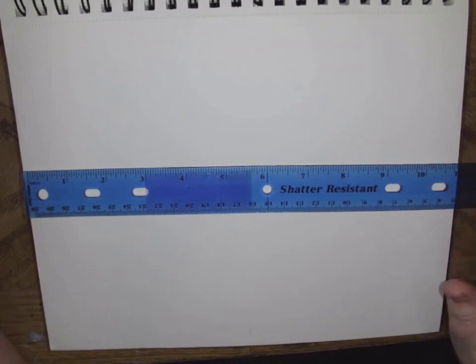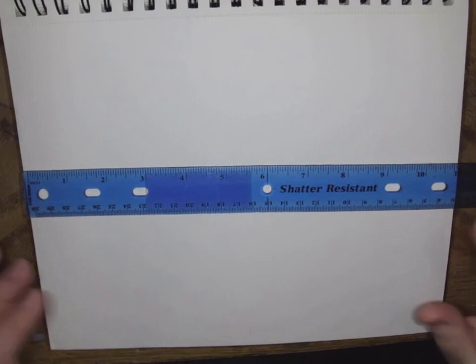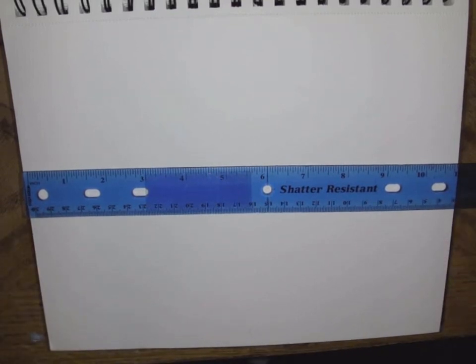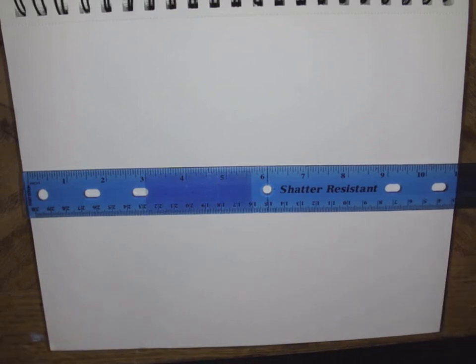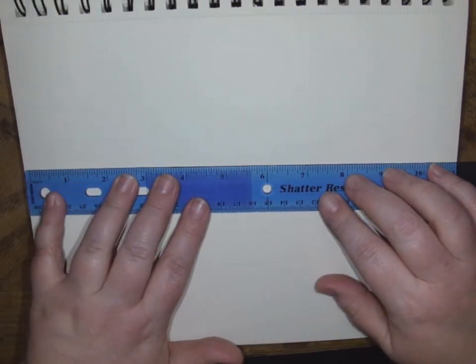Hey, 8th grade. All right, so this is going to be how to make a 1-point perspective room. So it's an interior room instead of the outside like we've done in the past with the cubes, the cityscape. This is inside. We're going to make a room.